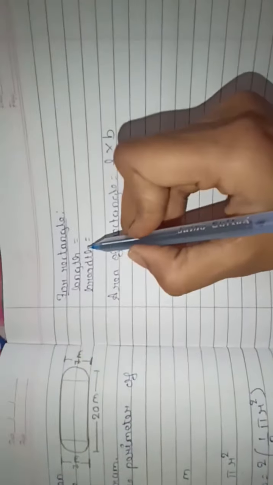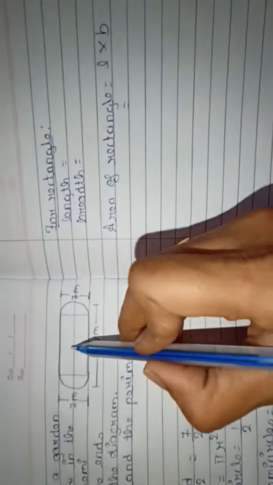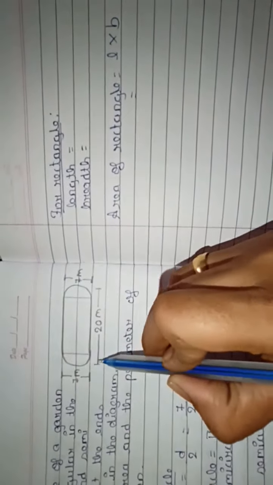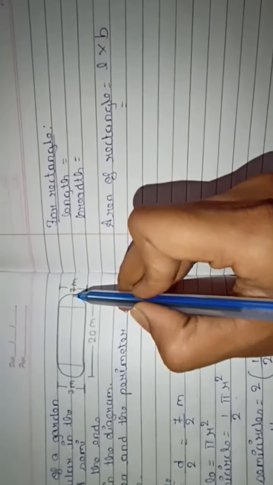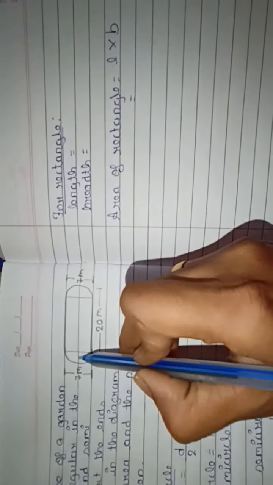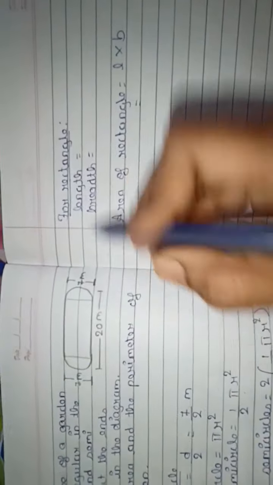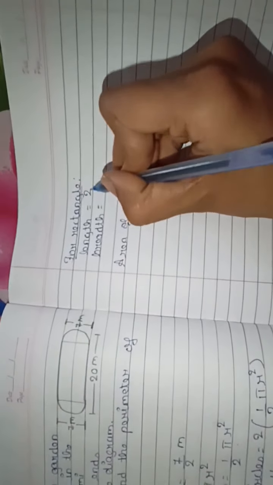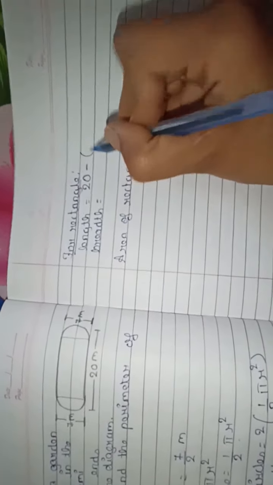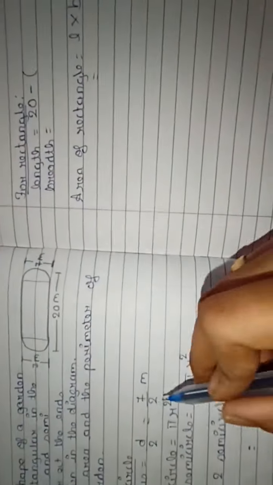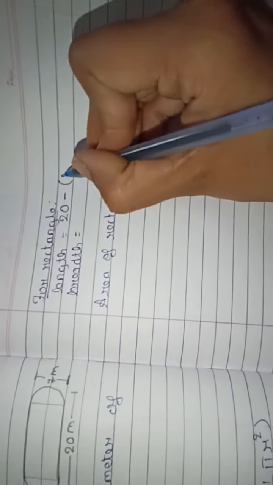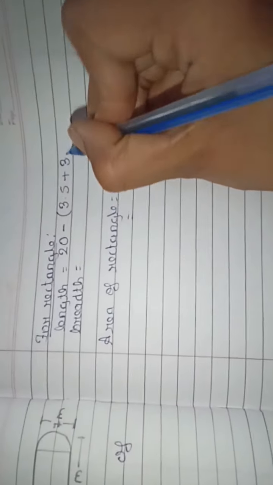Now we will find out for the rectangle. What is the length here? We have to cut the length of the semicircle. This much is the radius, so these two portions will get cut. So the length will be 20 minus the radius, 7 by 2, or you can say 3.5, and this also plus 3.5.